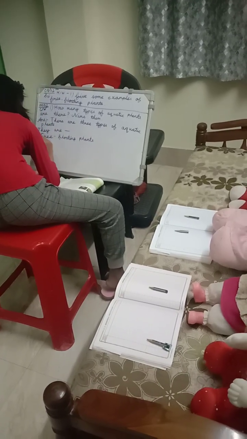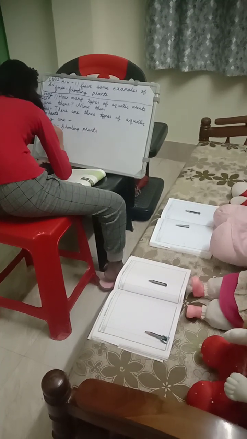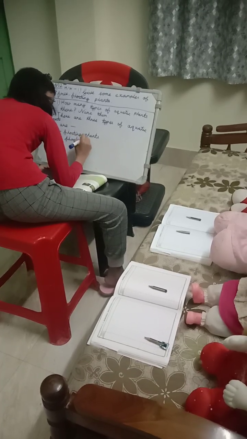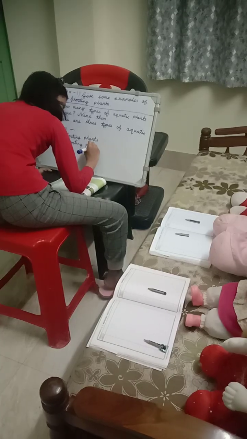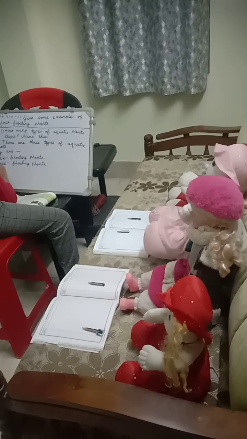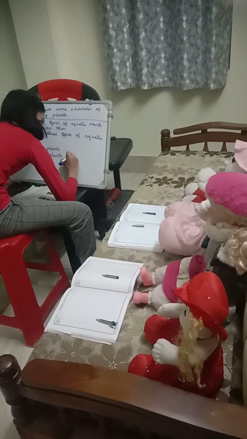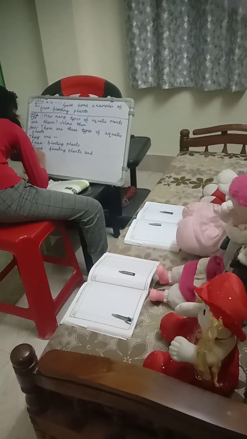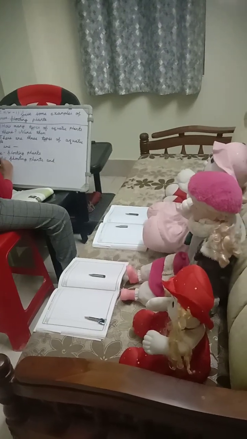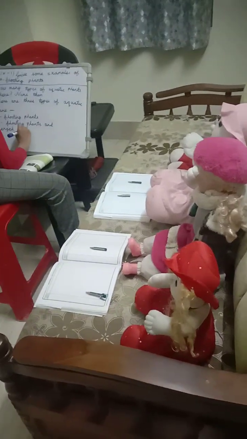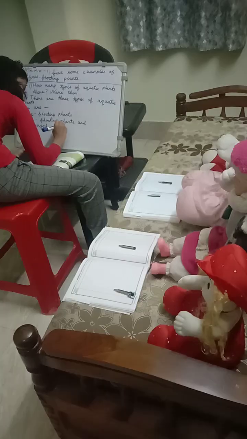Number 2, fixed-floating plants. And number 3, submerged plants.